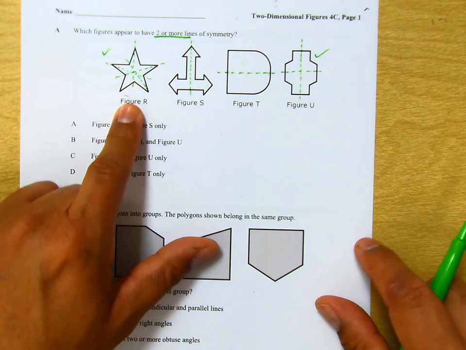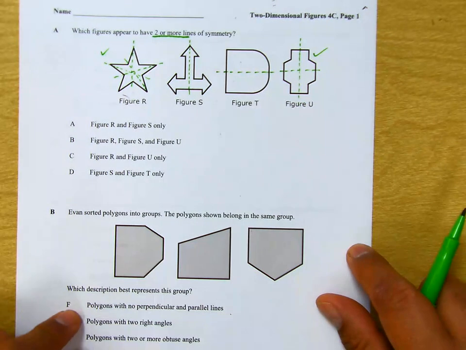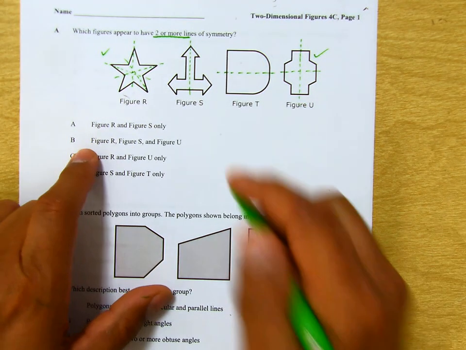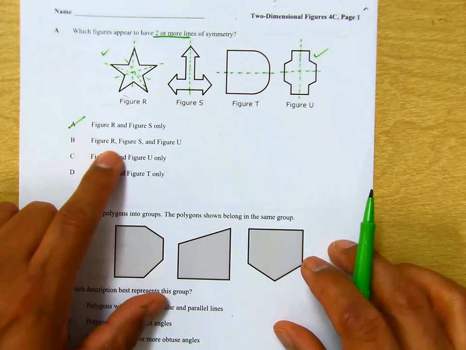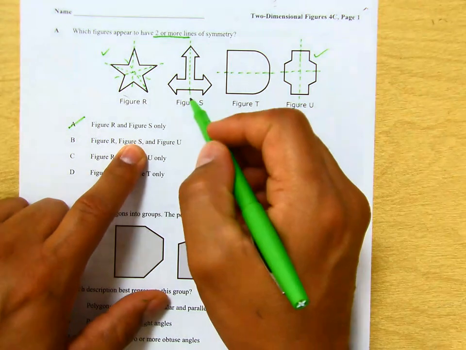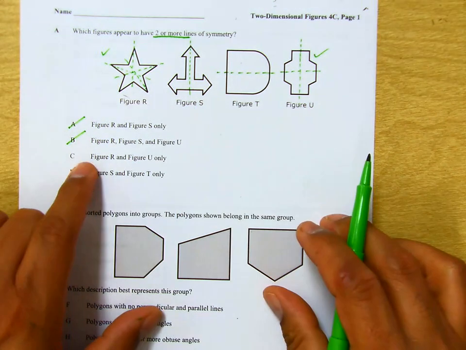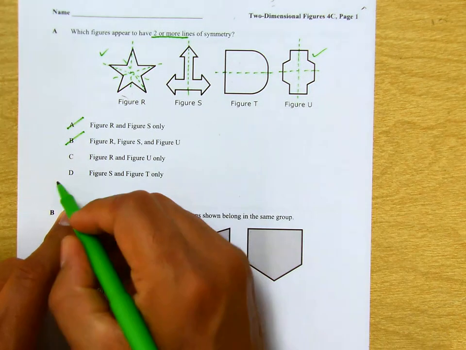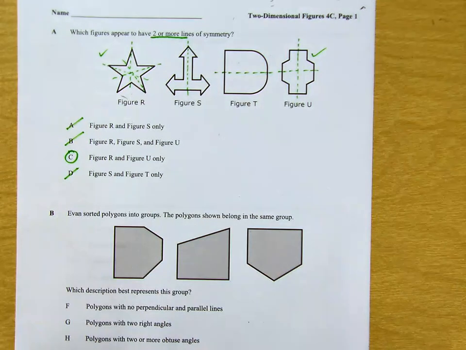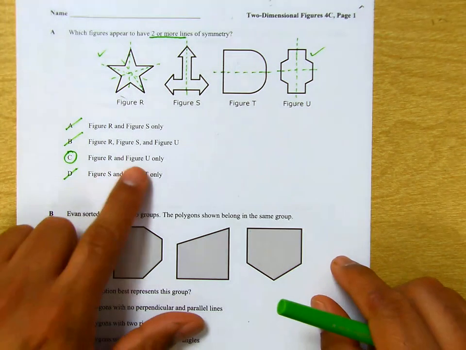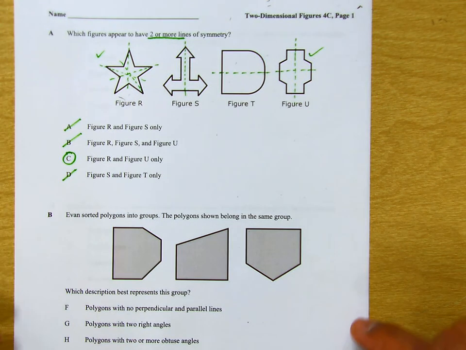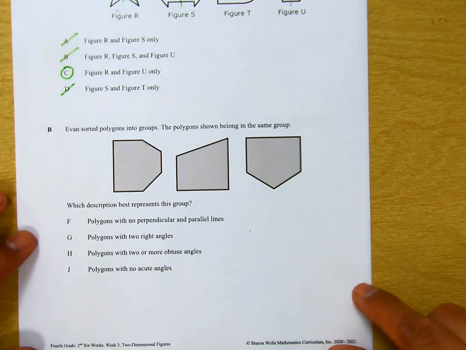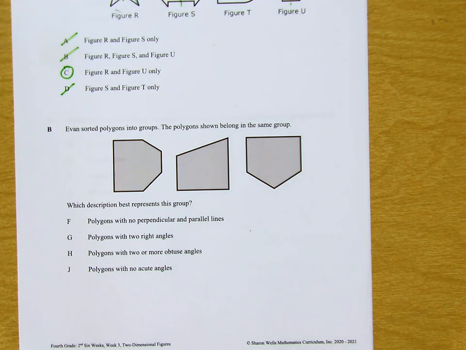So my answer would be figure R and figure U. Figure R and S, no, because S only has one. Figure R, S, and U, again, S only has one. Figure R and U only, yes. Figure S and T, no. So the answer is R and U only. The answer is C.